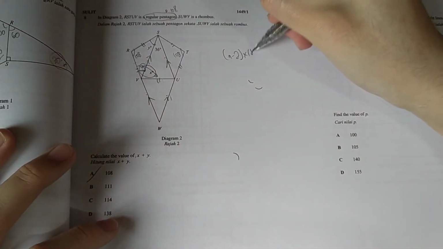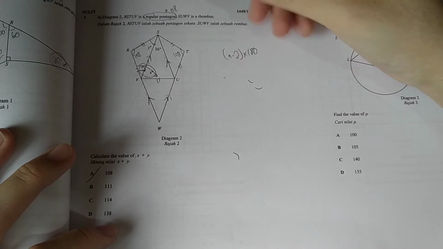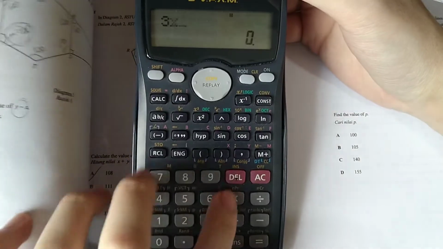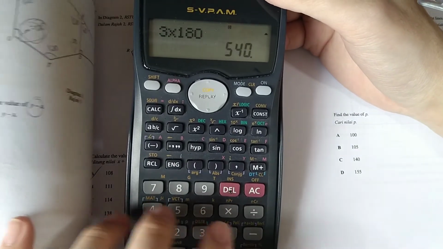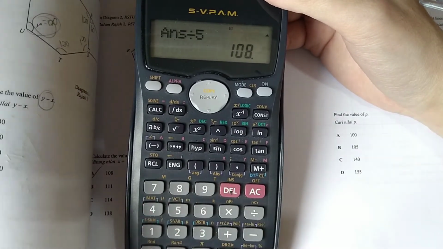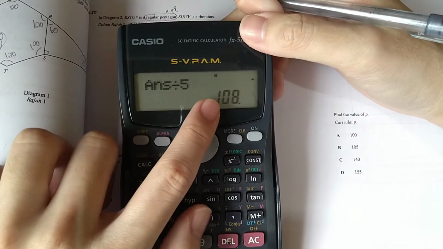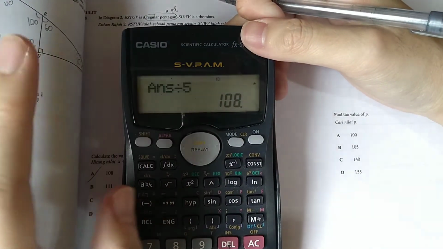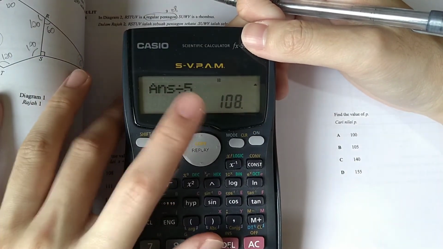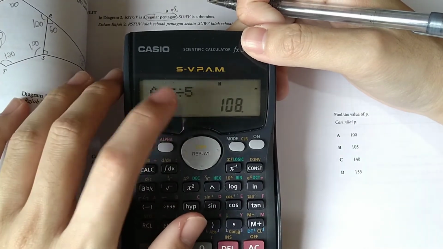I'll just show you again. Okay? So you use this formula, right? n minus 2 times 180. And the n will be 5 because there's 5 sides. 5 minus 2 is 3. 3 times 180 is 540. And you can divide by 5 because, yeah, it's a regular. That's why it means that the sum of interior angles is 540, but if it's a regular pentagon, then you can divide by 5 and each angle will be 108. Okay, that's why the x plus y is just 108 already.